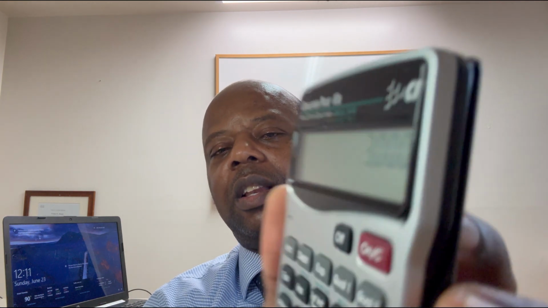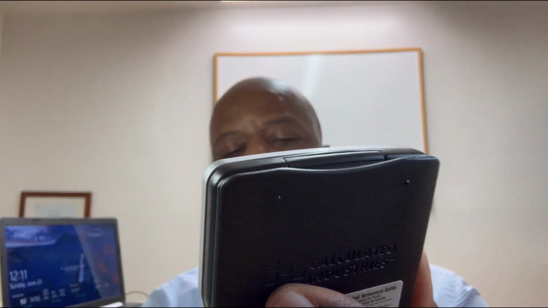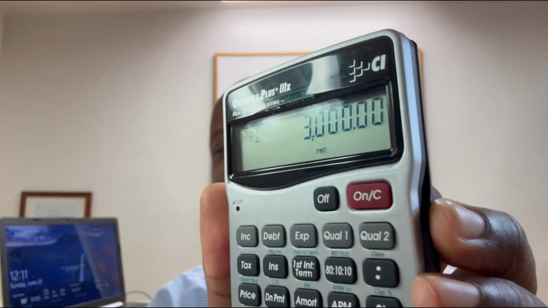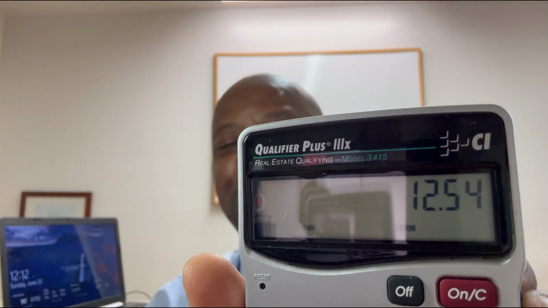So we enter 3,000. We hit payment because that's the payment, and then we hit the term: 12.54 years to finish paying the loan. And that makes sense because the person is paying more money every month, so the time to pay the loan will get shorter.